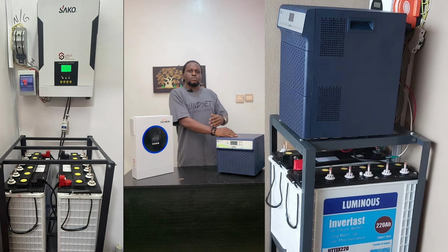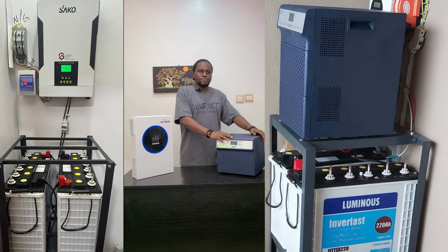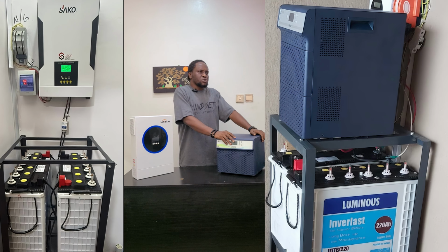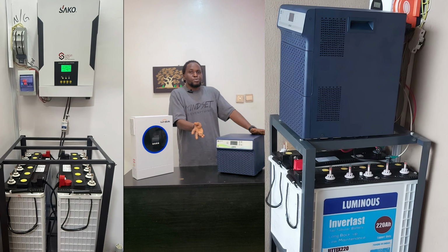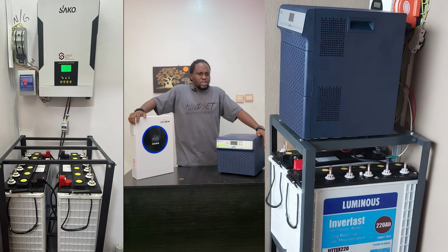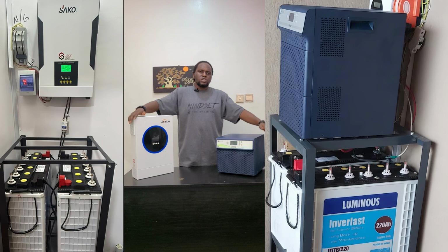So aside from the ability to take heavy loads, it is also rugged. By rugged I mean that it can take abuse. I don't mean you should purposely abuse it and treat it anyhow, but it can take a surge when there is an unexpected surge. It will not just shut down. There is also something called electrical noise.